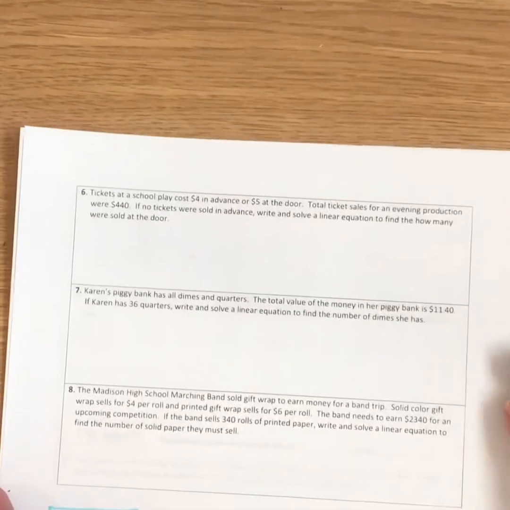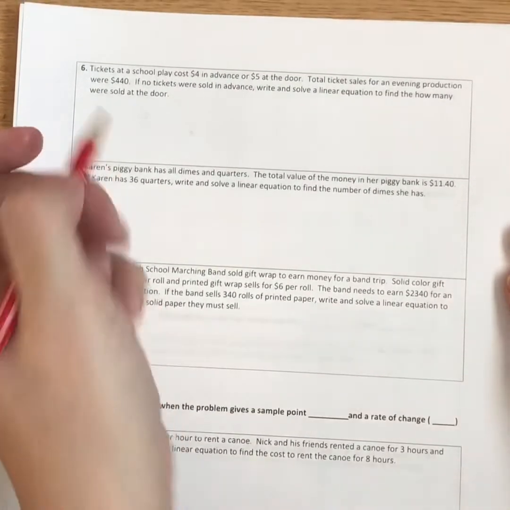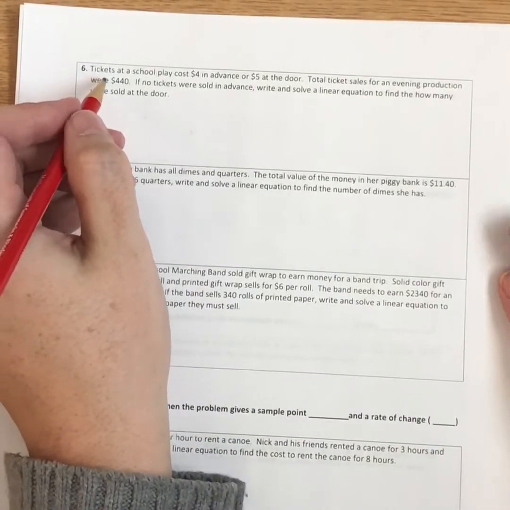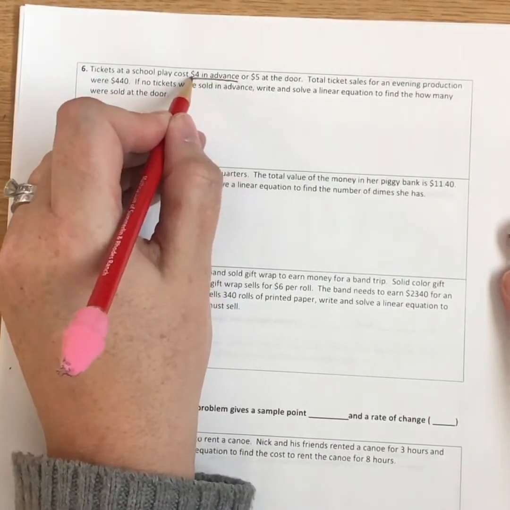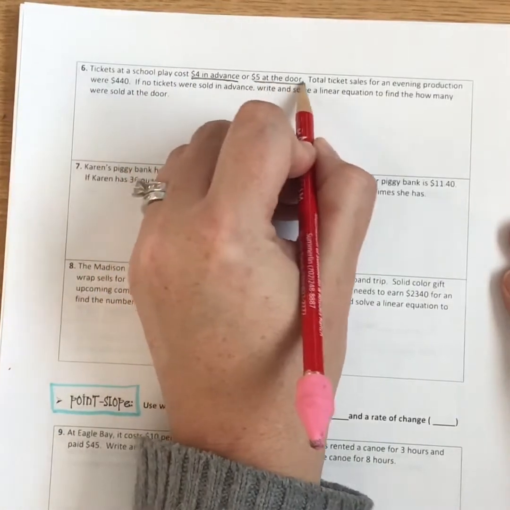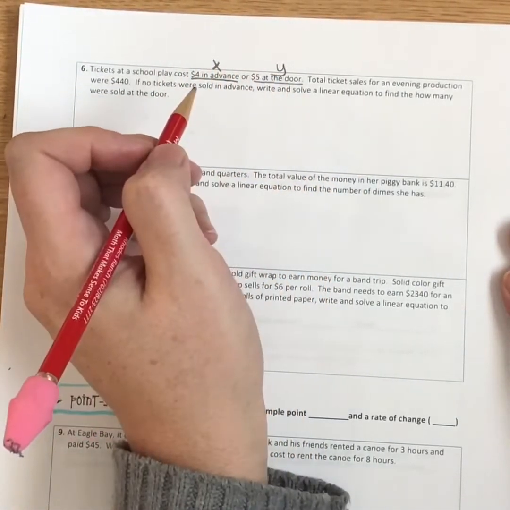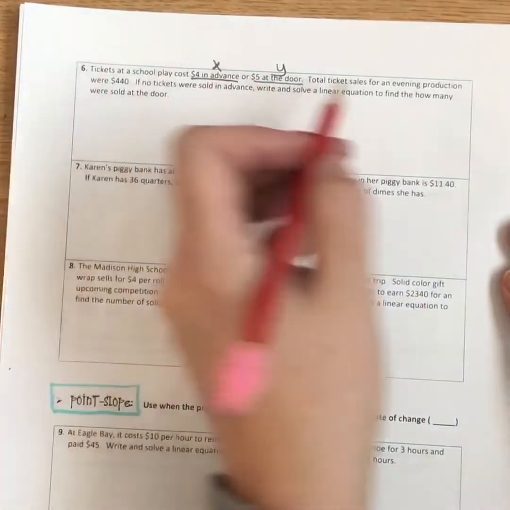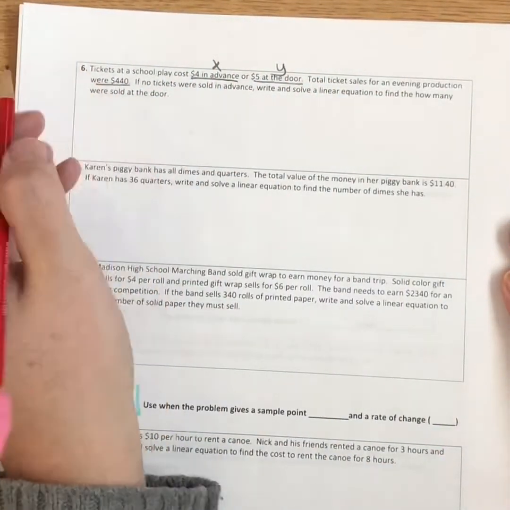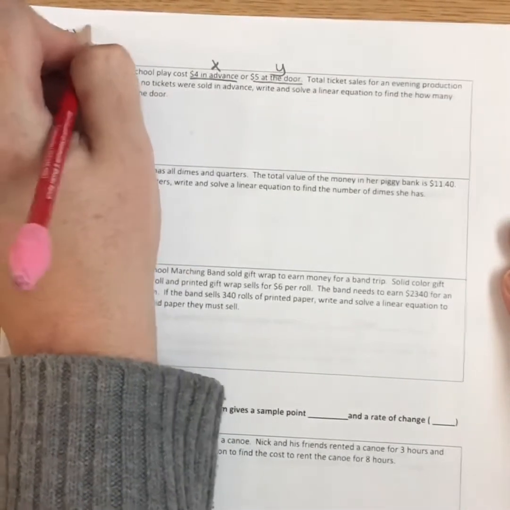So let's look at number 6. It says, tickets at a school play cost $4 in advance or $5 at the door. So I'm going to call that my X value and my Y value. The total for the tickets for an evening production was $440. Well, that's going to be my C value when we plug in AX plus BY equals C.